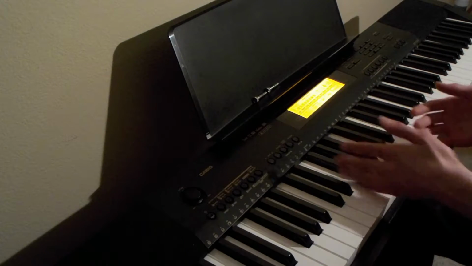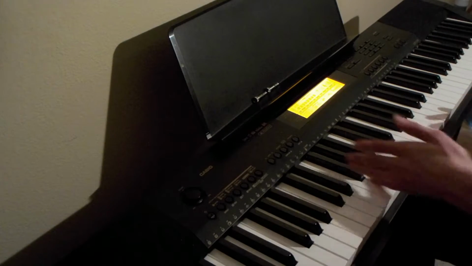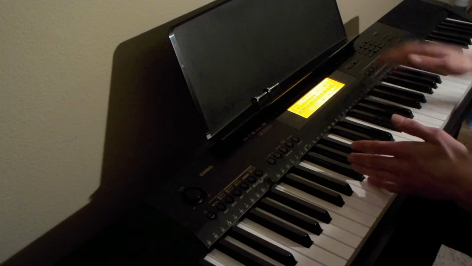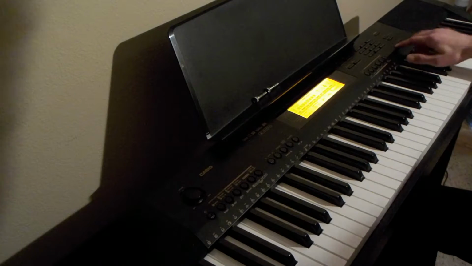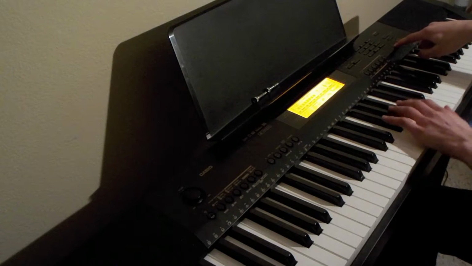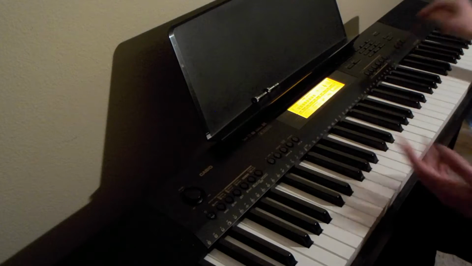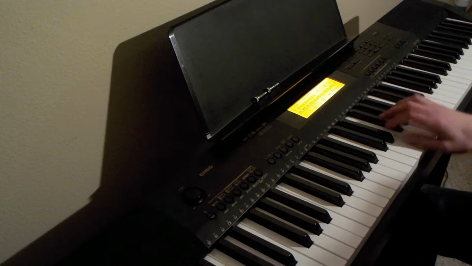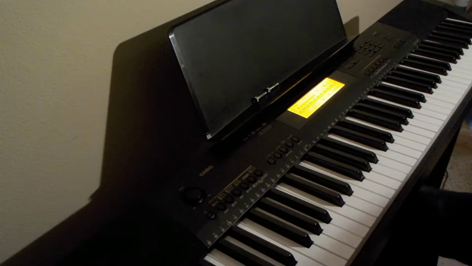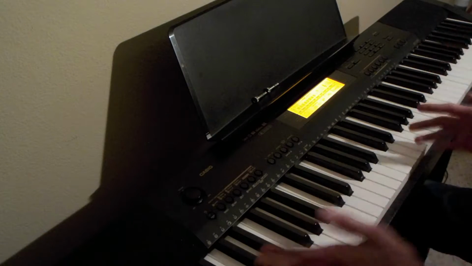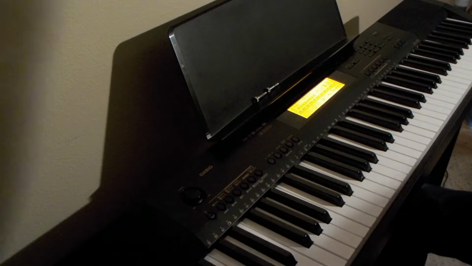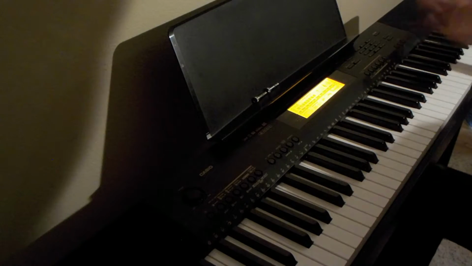So as you can see, the split is by default right here. In order to change where the split occurs, just push and hold the split button, and while you're still holding it, just tap any key on the piano, and it will redefine the split point. So that's very useful if you want to change where your piano does that. We're going to turn that off.